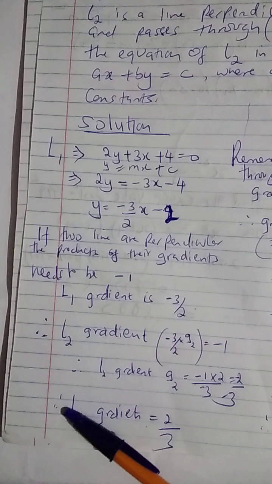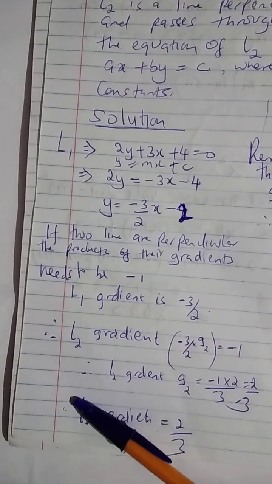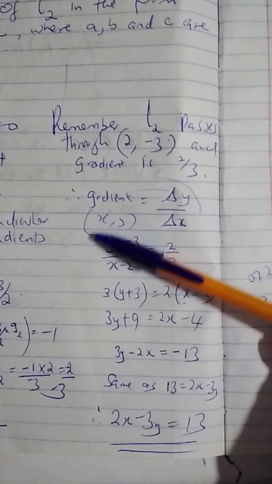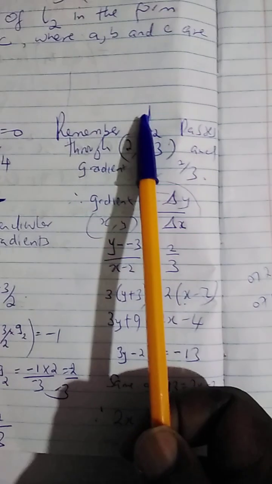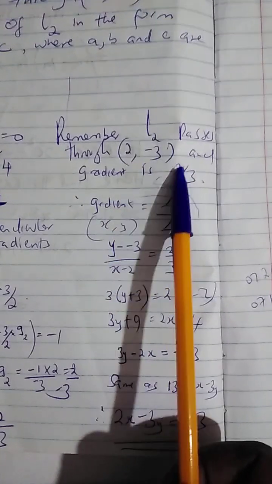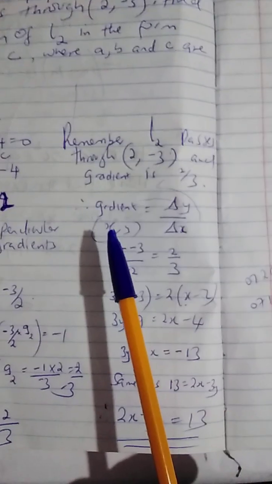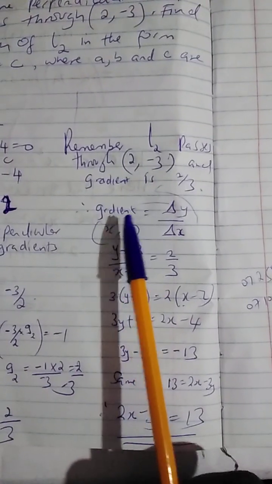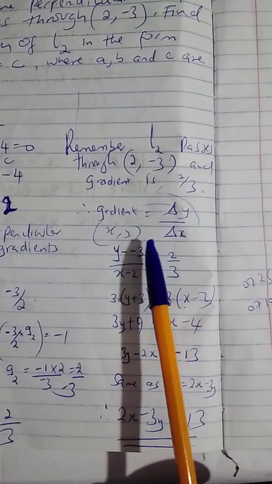If we have the gradient of line L2 and we are told that this line also passes through this coordinate, now we come to get the equation of line L2. Remember, L2 passes through the coordinate (2, -3), and the gradient is 2/3. Now, gradient is equal to change in y over change in x.